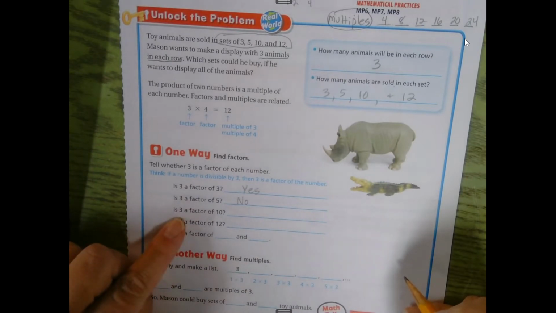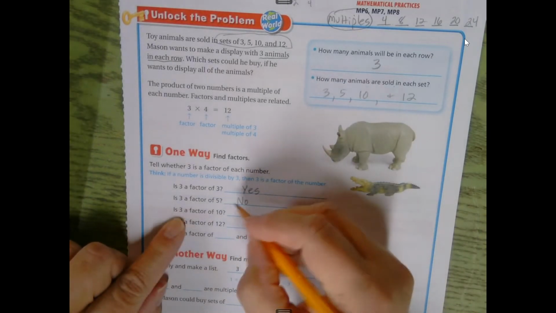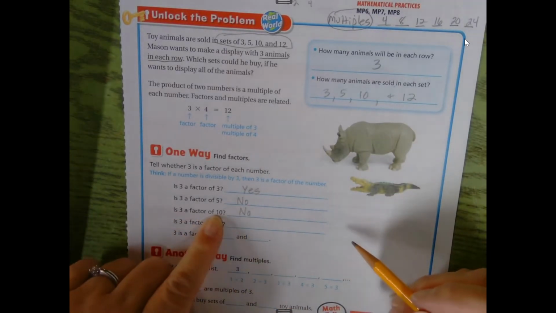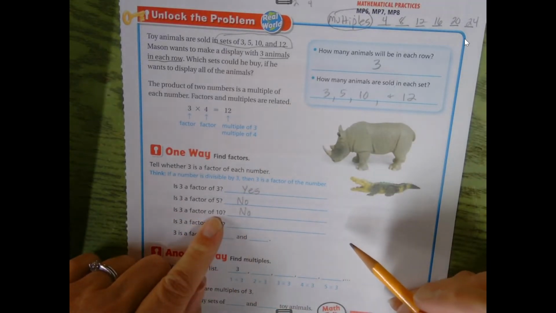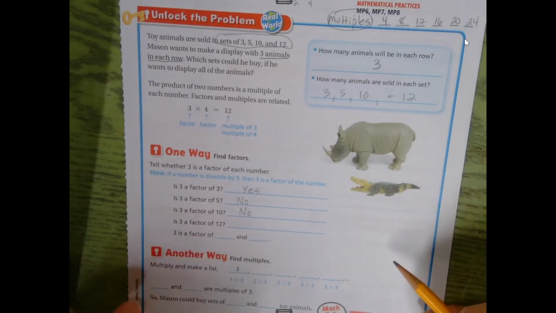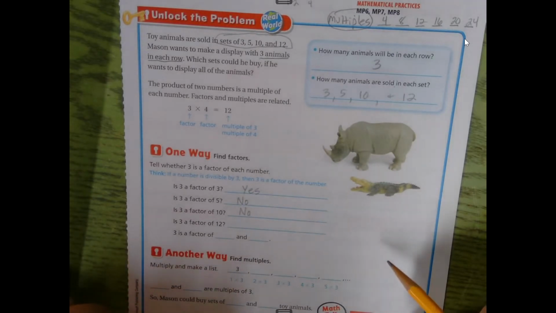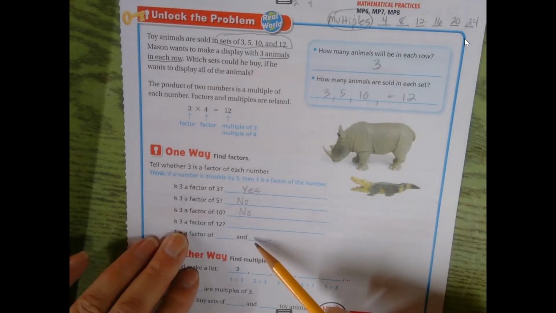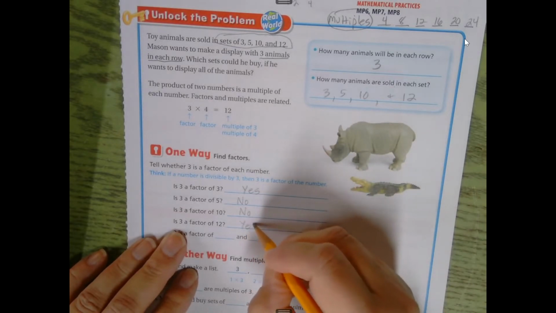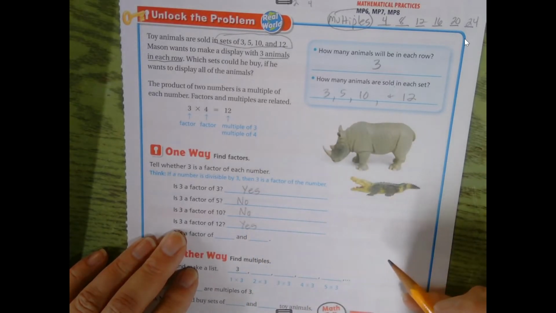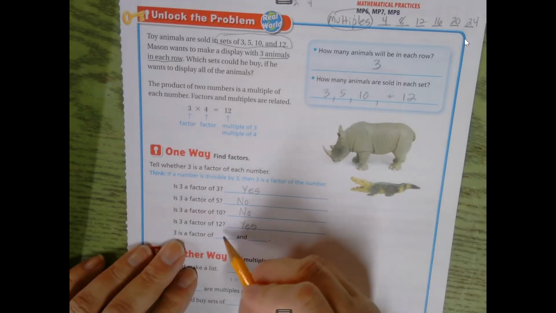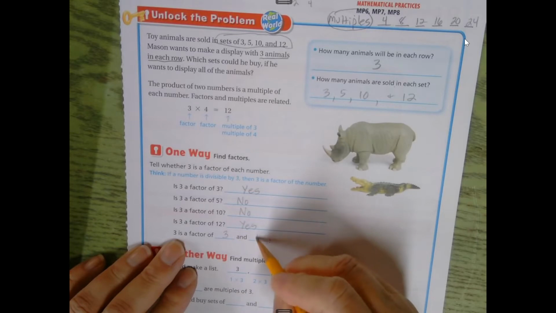Is 3 a factor of 10? No. 3 is not divisible, or 10 is not divisible by 3. If we did a factor rainbow with 10, 3 would not be in that factor rainbow. Is 3 a factor of 12? Yes. 12 is divisible by 3. 3 is a factor of 3 and 12.